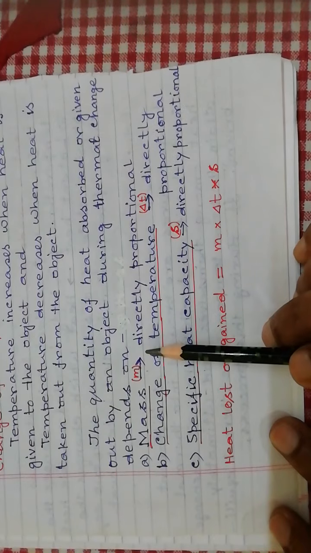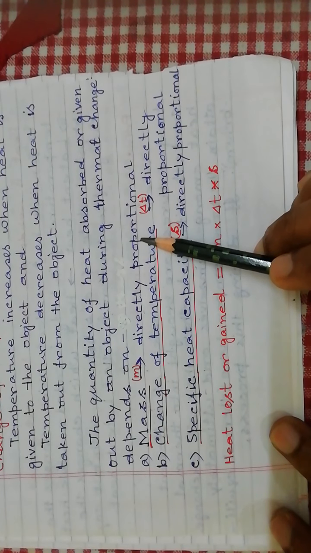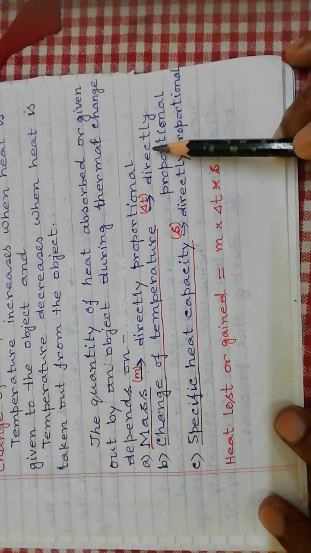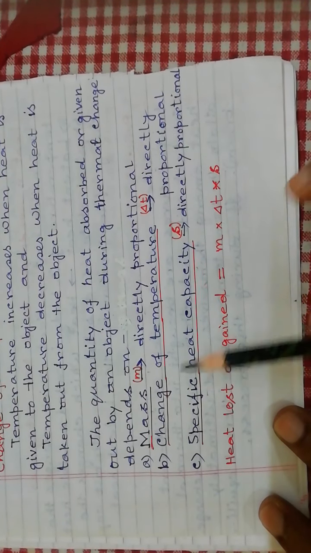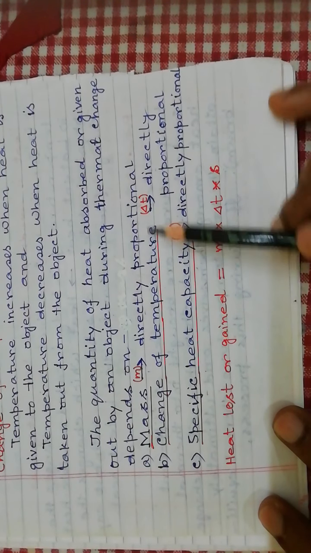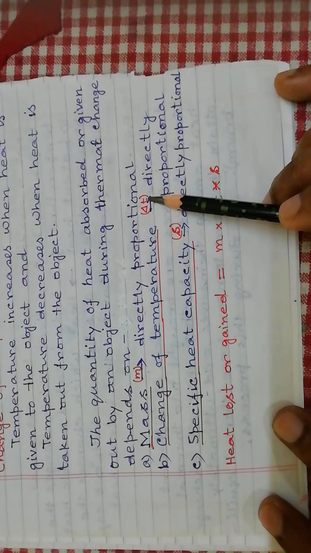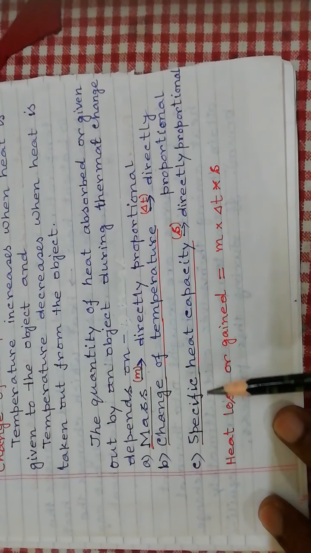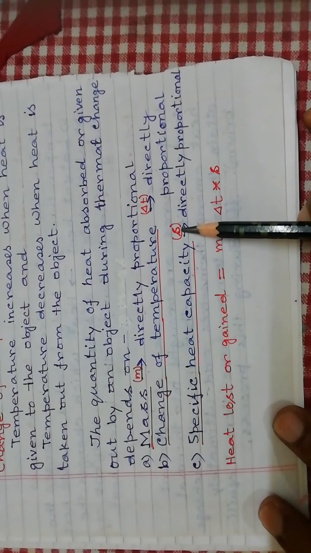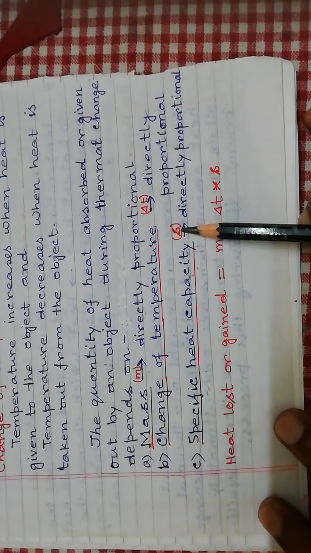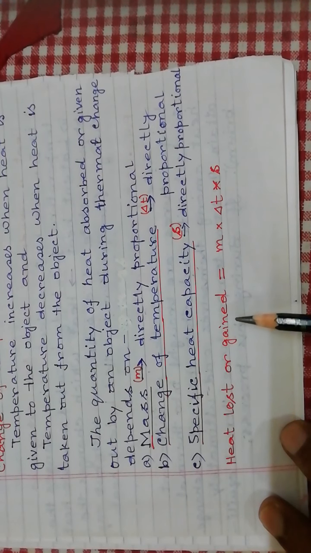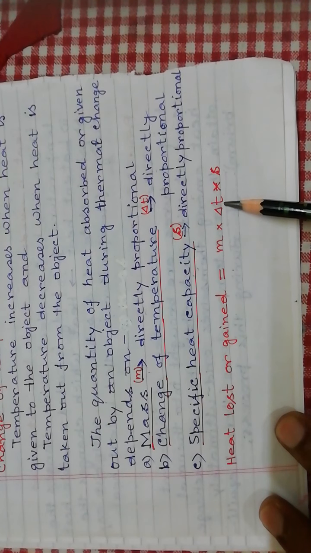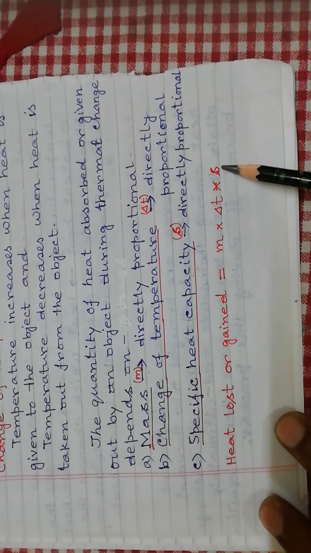Heat loss or heat gain is directly proportional to the mass m. Heat loss or heat gain is directly proportional to the change of temperature, indicated by delta T. The heat loss or heat gain is again directly proportional to the specific heat capacity, which is indicated by small s. So heat loss or heat gain is equal to mass into change of temperature into s.